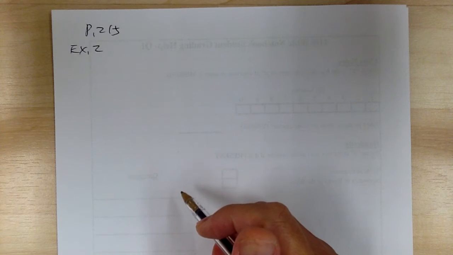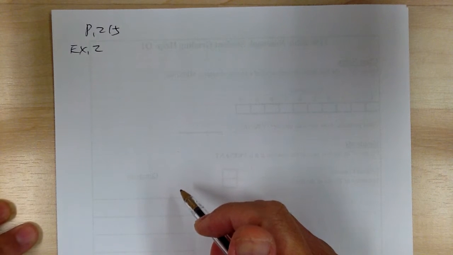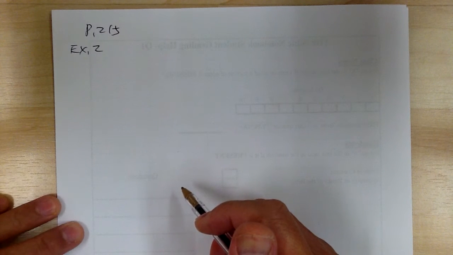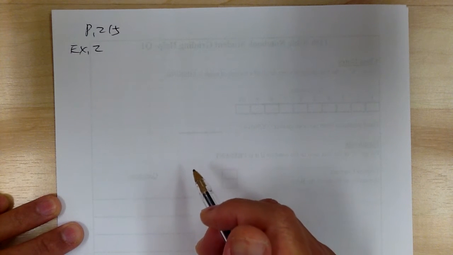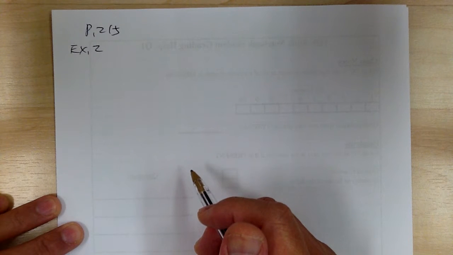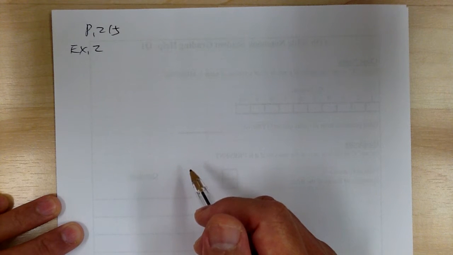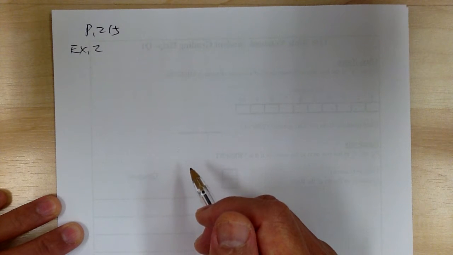Example 2 says, it takes Mr. Maxwell 1 hour to drive to work in the morning, but it takes him 1.5 hours to return home over the same route during the evening rush hour. If his average morning speed is 10 miles per hour faster than his average evening speed, how far is it from his home to his work?